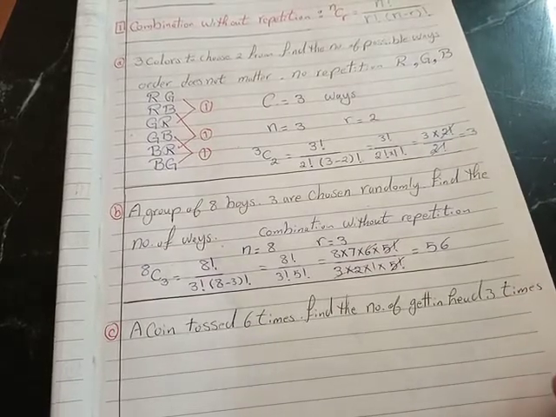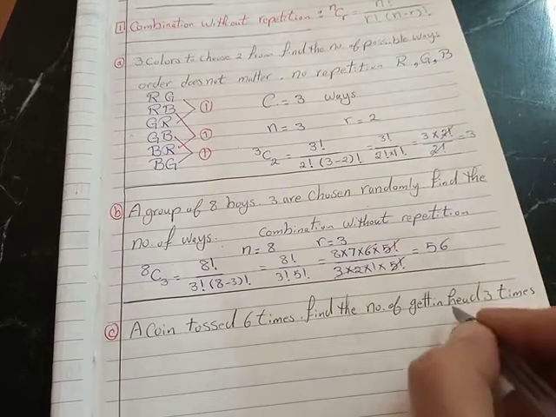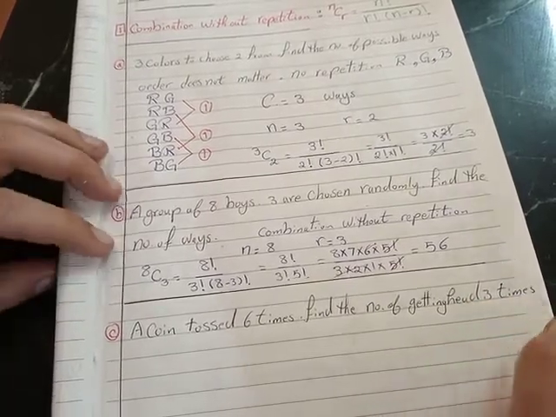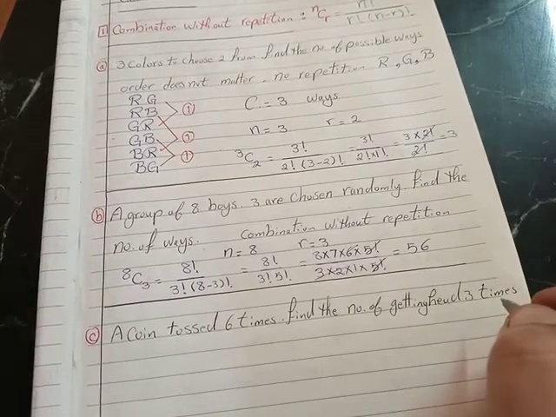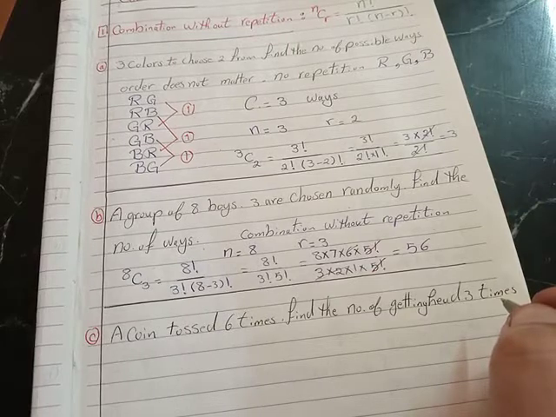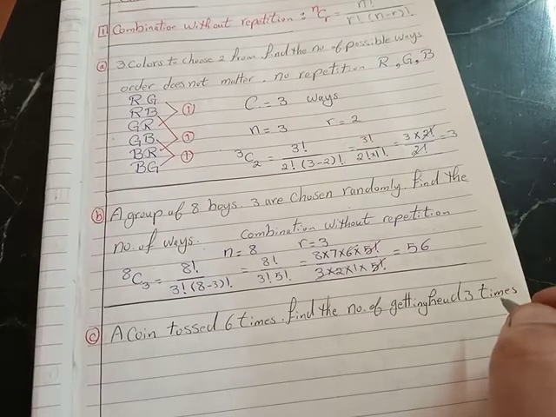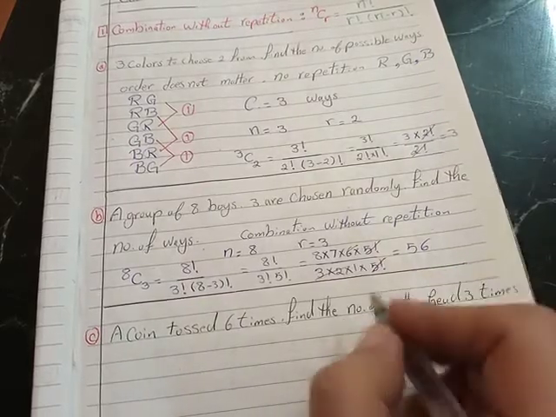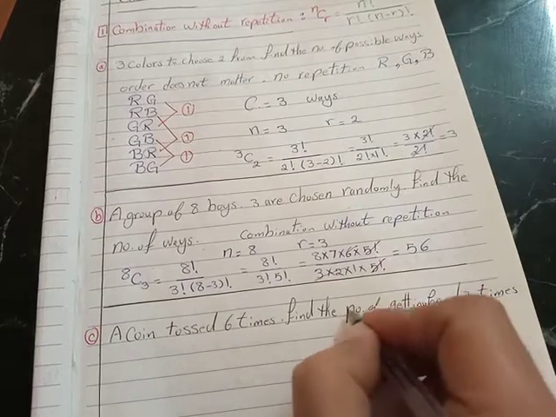In the 6 times that we throw the coin, we want to find the expected number of getting the head 3 times. This is a question about probability usually, so it should be find the probability of getting head, not the number, probability.